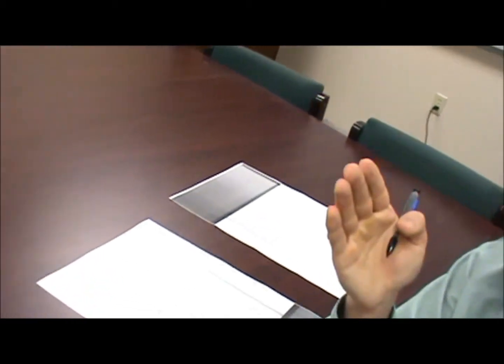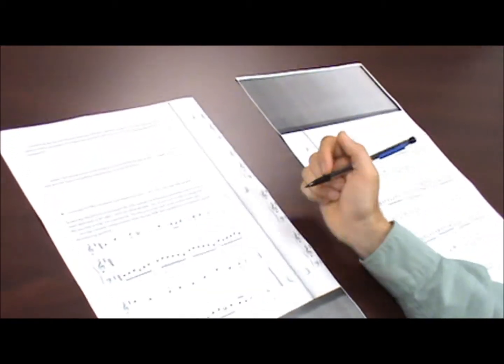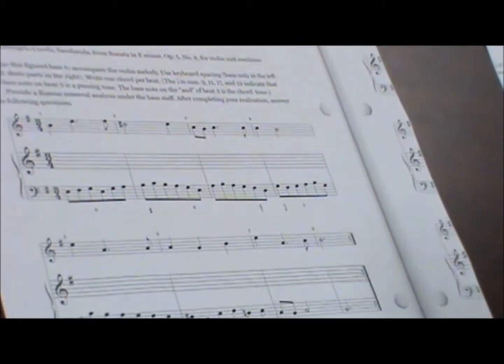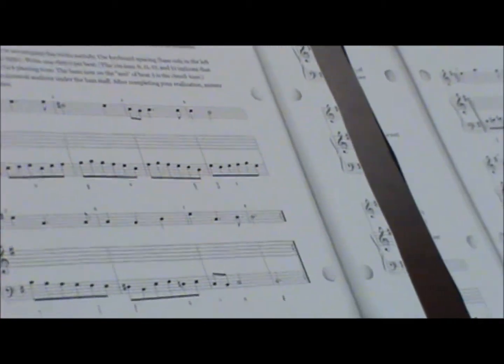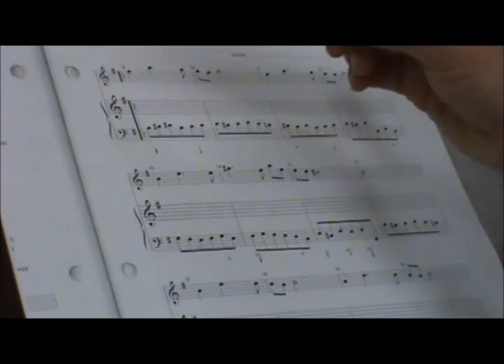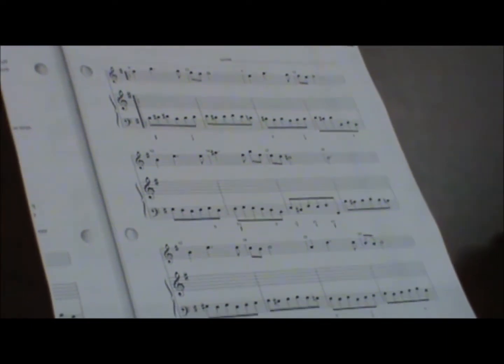In Unit 4, under the topic of secondary dominants, we've got some writing to do, and it has to do with this piece by Corelli, a sarabande by him. You've got a melody. This is for violin and continuo, and it gives you a chance to look at a few things. One of them is that this is in binary form. So here's a first reprise and a second reprise on page 2.